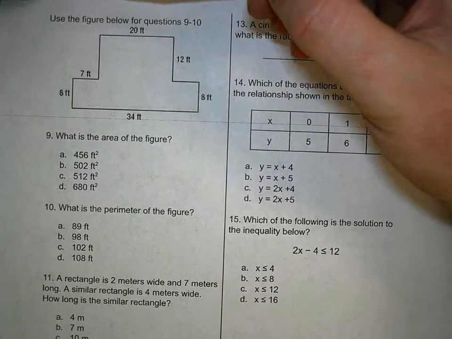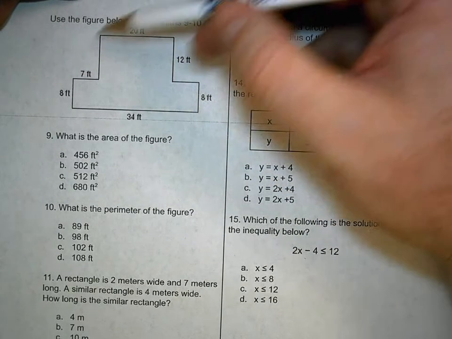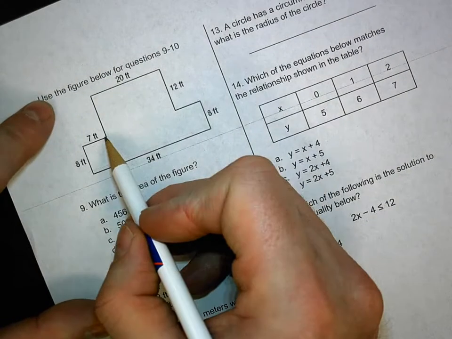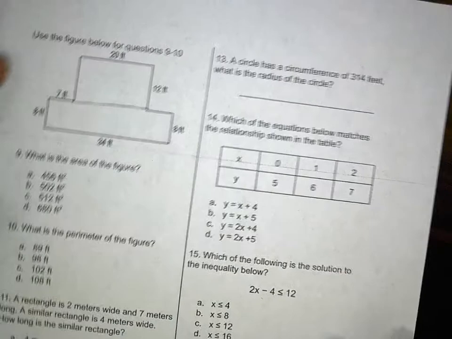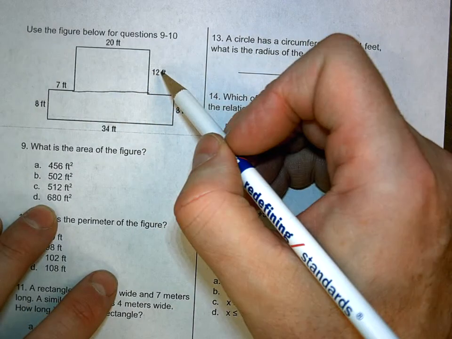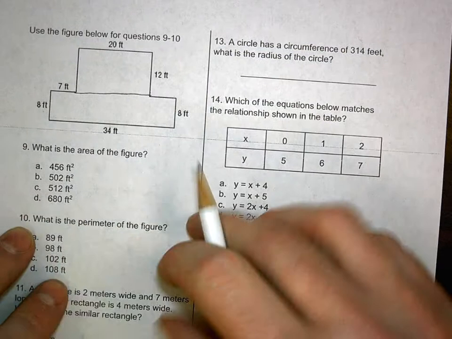So this figure we're going to use for questions 9 through 10, we see it's going to be a two-part figure. So they're probably going to ask us a couple questions, and we know what they're going to ask. So the first thing I'm going to do, even though I made that sideways, is make it 2 parts. So now I've got 2. I've got a 20 by 12 and an 8 by 34.